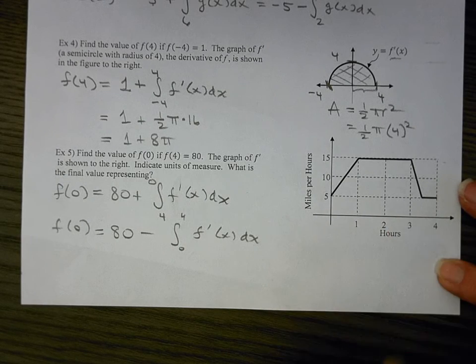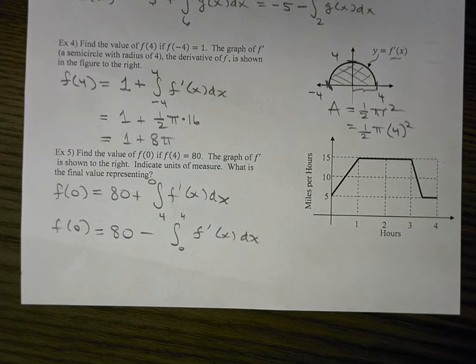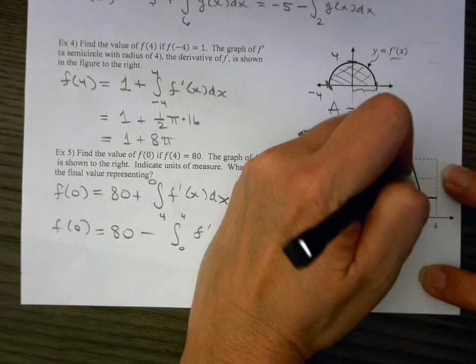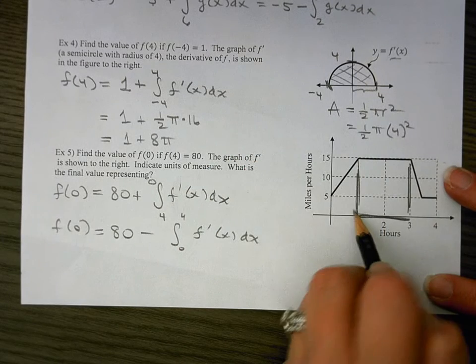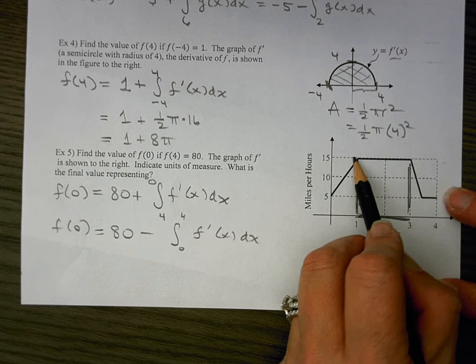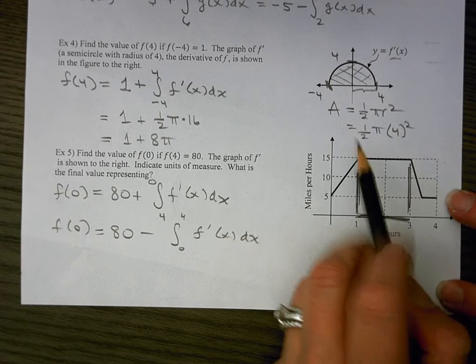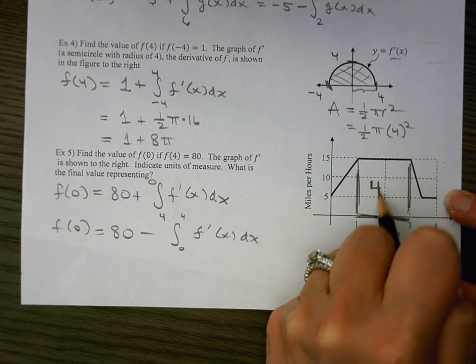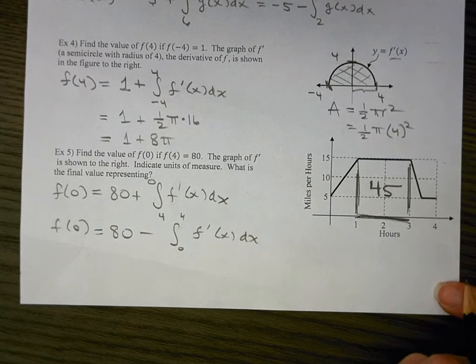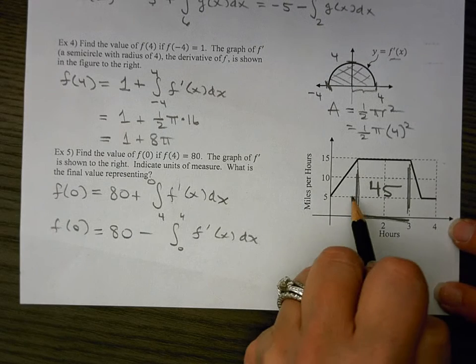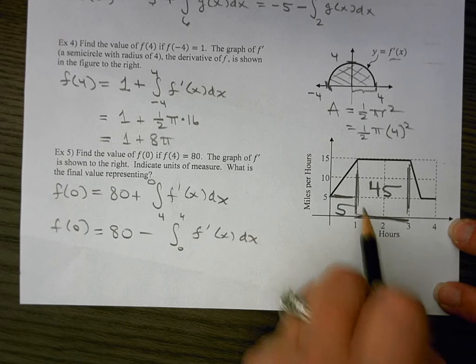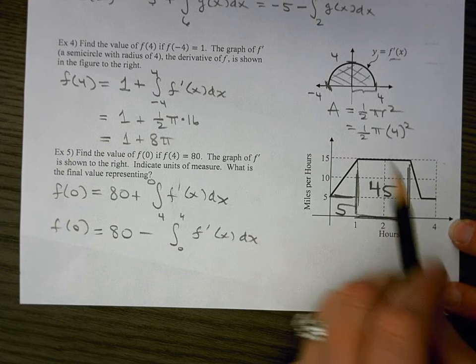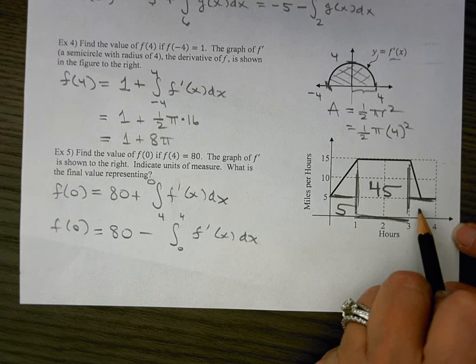So that means we need to find the area under the curve. So if I'm going to chunk this up, like this little bit right here, this has a base of 3 and a height of 15. So this would be 3 times 15, so this section in here would be 45. And then let's go ahead and split this. So that would be a section of 5, as well as this one, it would be 5.